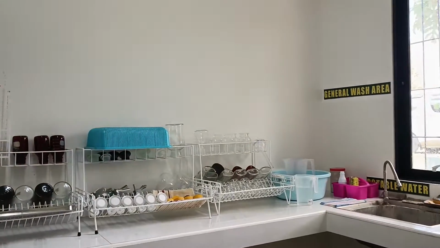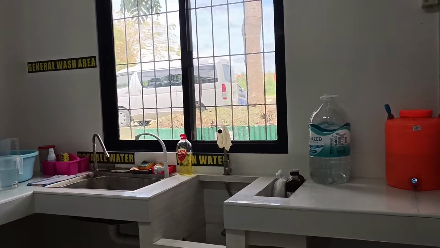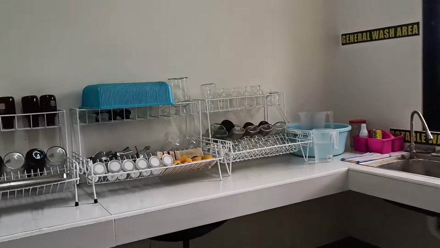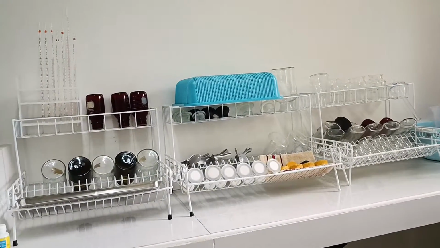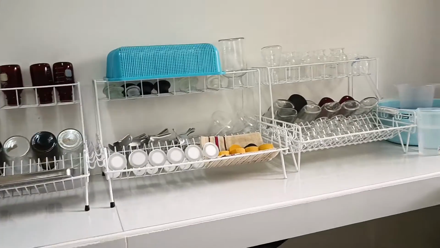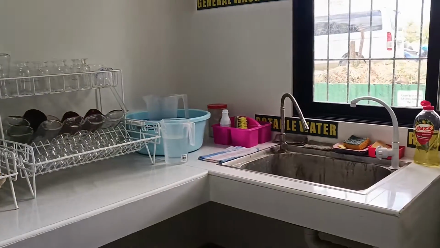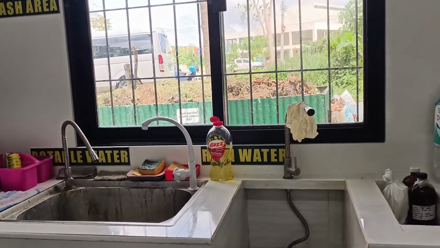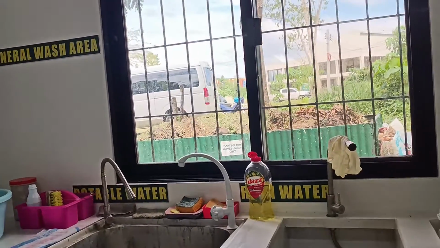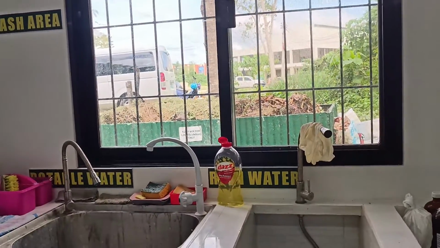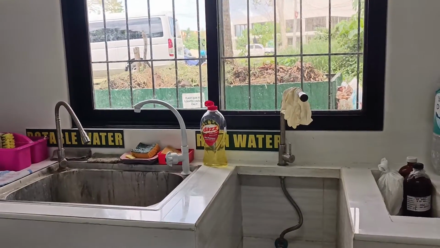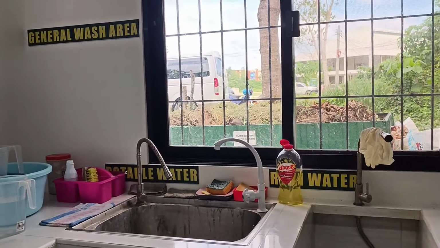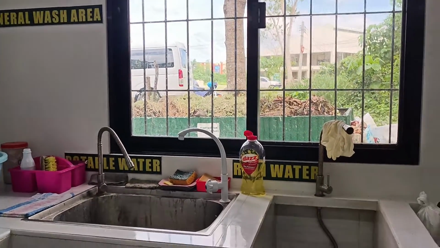In the wash area, we have tiled counters, and on it are drying racks. The faucets connect to two water supplies. One is the Bohol Waterworks Incorporated, and the other the University Rainwater Collection.